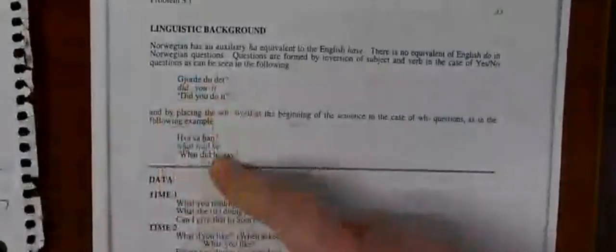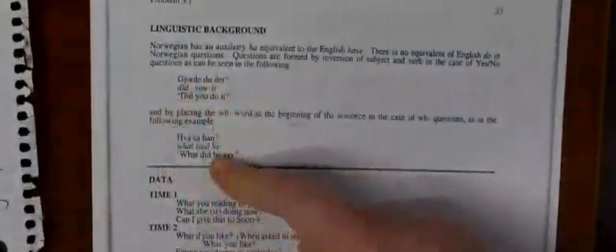Now, the next one they give you, because they have a bunch of examples of the other question form we have in English, which is the WH form, right? And the WH form of questions in English means anything that has a WH. So where, why, what, when, but it also includes how. Okay, how is also a WH question. It just is how, right? So all the WHs plus how.